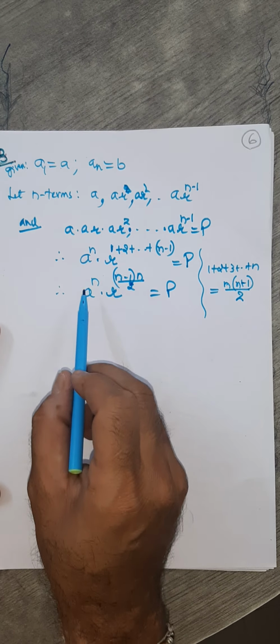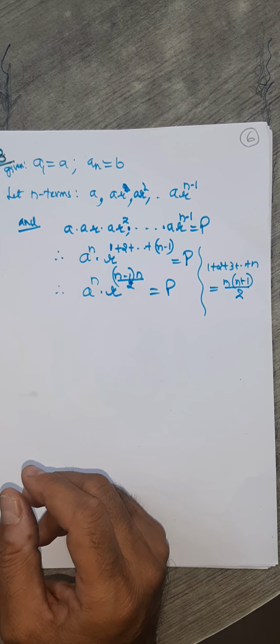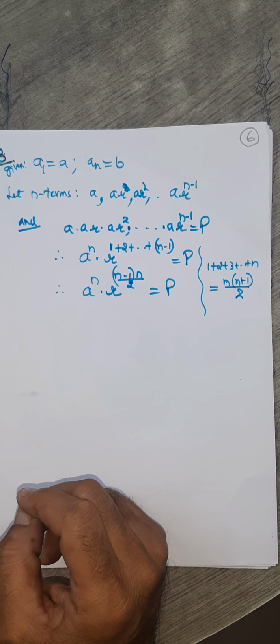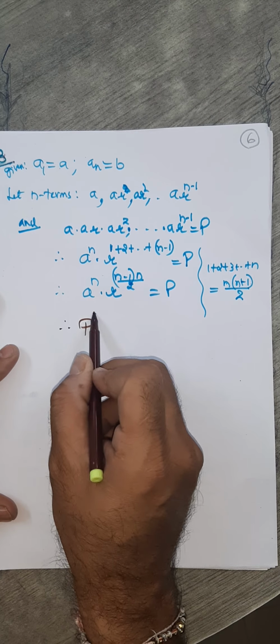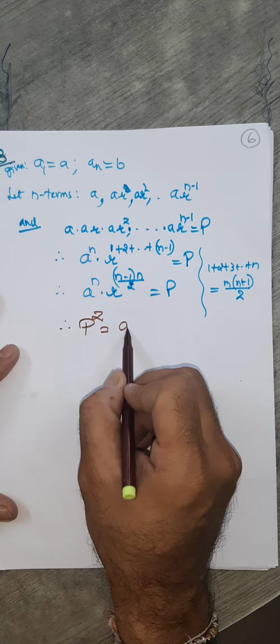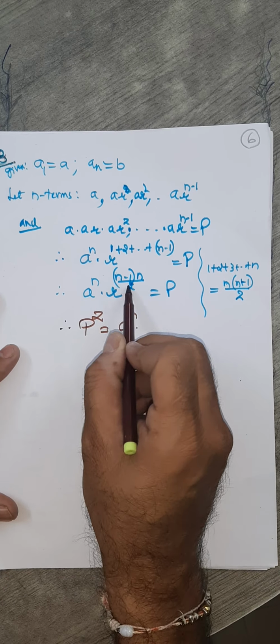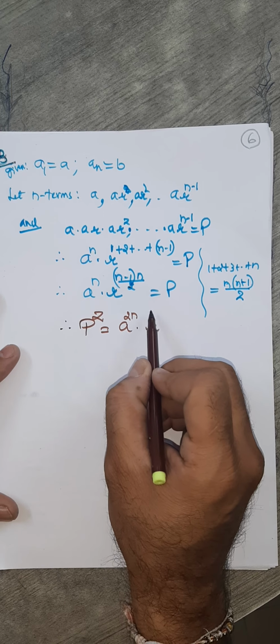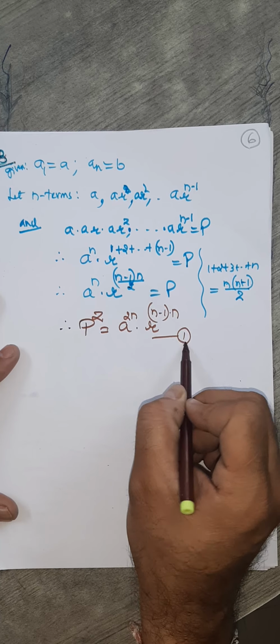Fine. We have this much. Now what do you want to prove? You want to prove P squared. So I'll just square this. Squaring, this is a raised to 2n, since the power of the power gets multiplied. Here 2 will get cancelled, so r raised to n minus 1 into n. This is P squared.